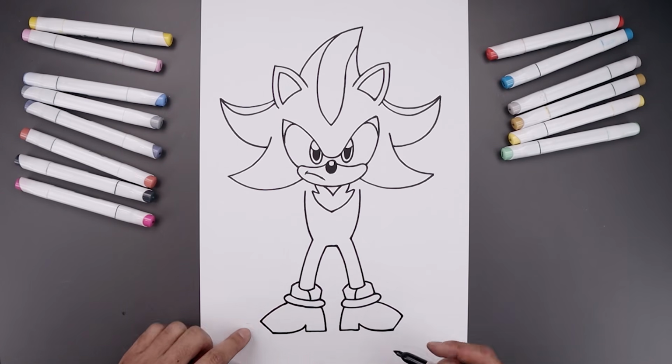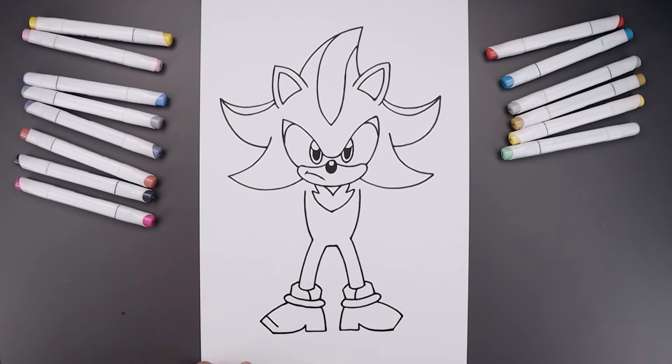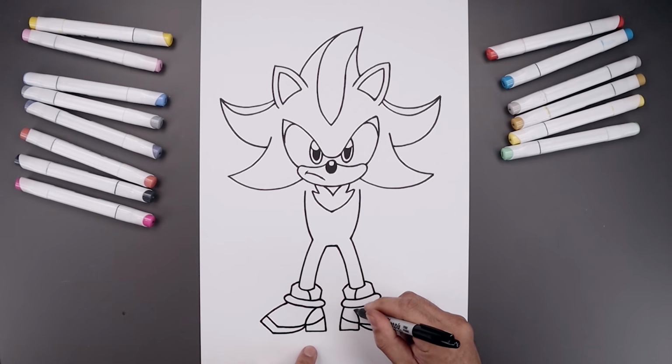Now I'm going to add some detail to the feet. From the outside, we're going to step in, draw a straight angle line coming down, go across, and just blend that up towards that inside point. Now from that point, we're going to curve the heel coming in and bending that up. I'm going to go back to that same point, curve this up and in underneath the ring.